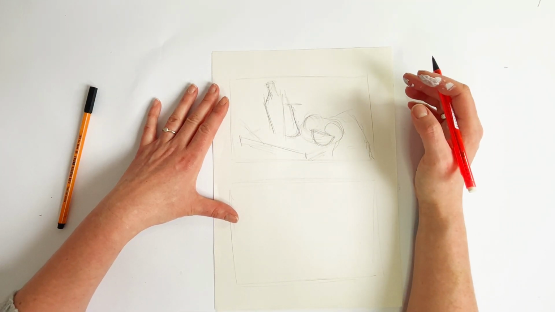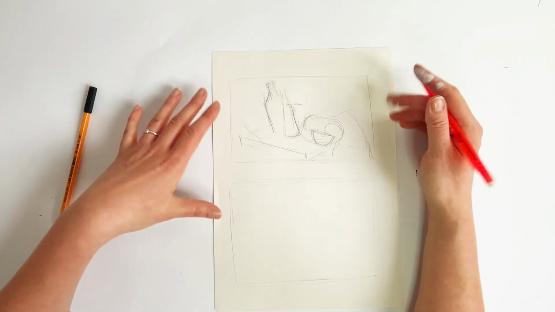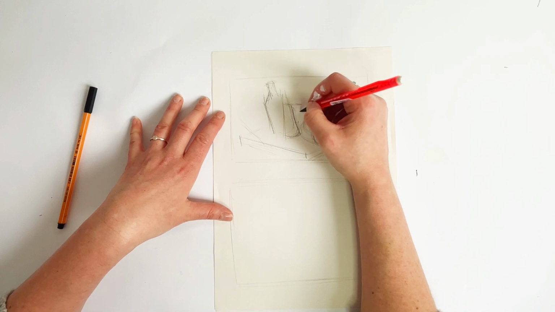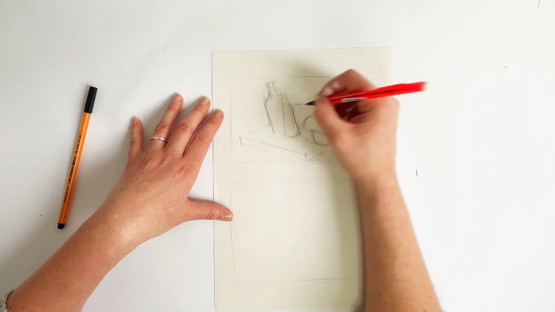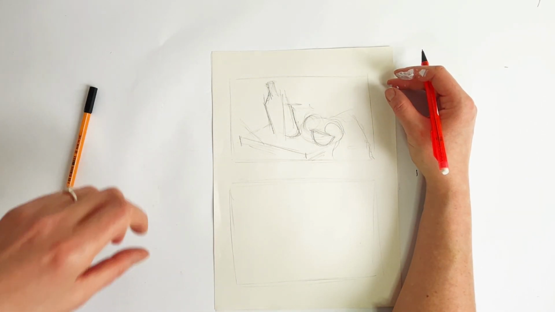Is it going to be another pastel piece? Is it going to be a painting? And this is what I need to decide. So I've done my experimentation with different materials, using those to create collages and then painting over the top. So I'm going to think about what works really well for that.